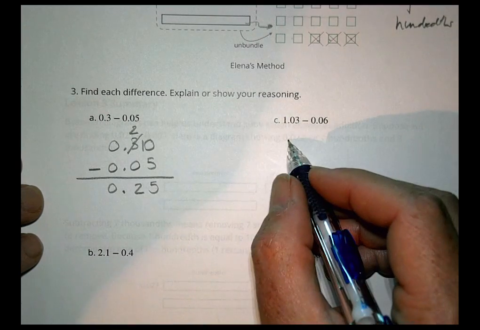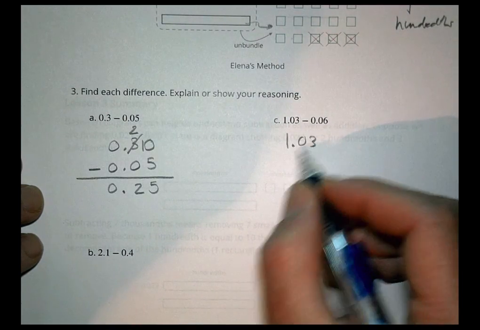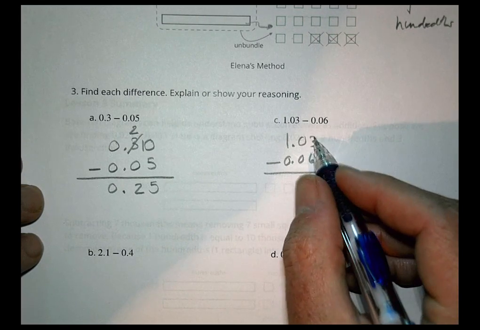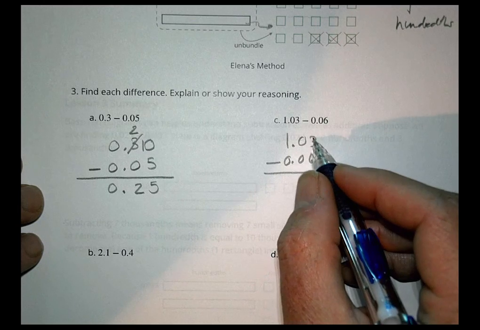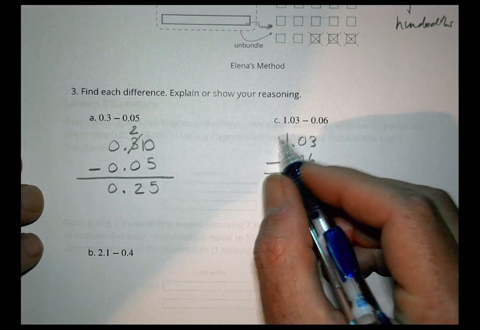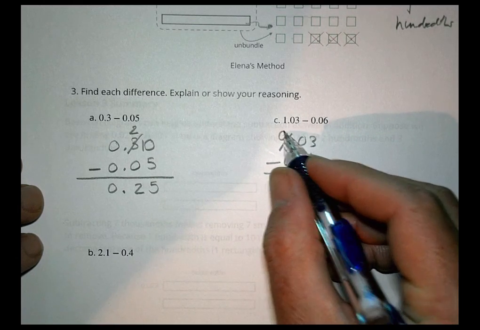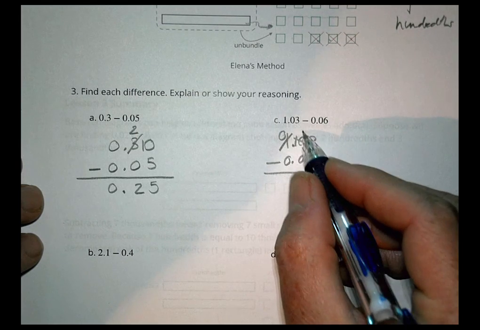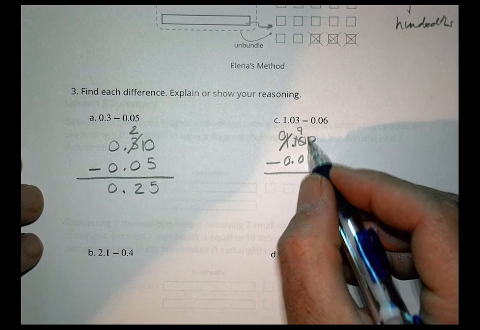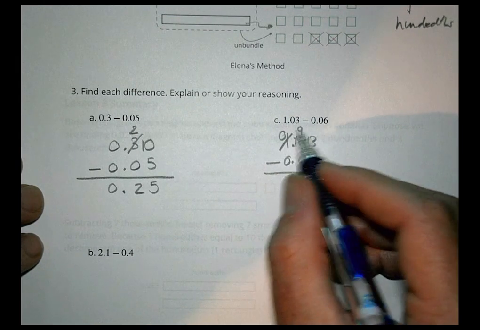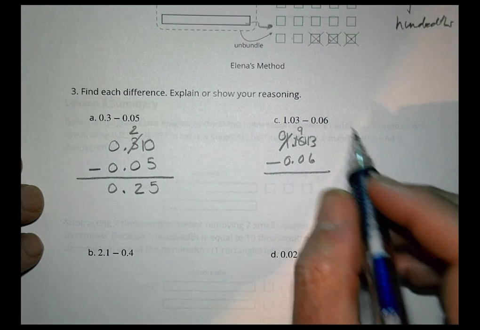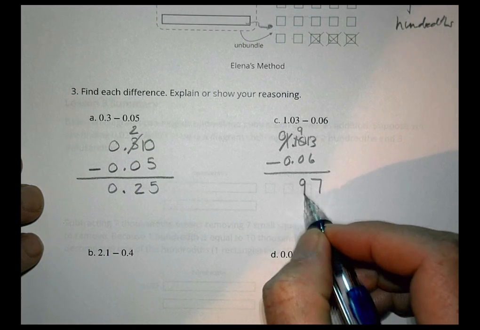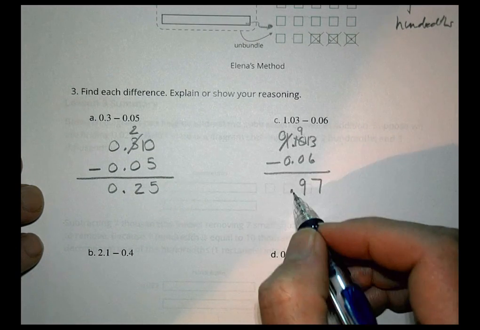For C, I have 1.03 minus 0.06. 3 minus 6, I can't do it. Can I go to the neighbor? Nope. The neighbor has to go to his neighbor. So we borrow from here, it becomes a 0, and that becomes a 10. Now the 3 can borrow, so that 10 becomes a 9 in order for that to become a 13. So I had to borrow twice to get that broken down. Okay. 13 minus 6 is 7, and 9 minus 0 is 9. Decimal comes down, and 0 minus 0 is 0.